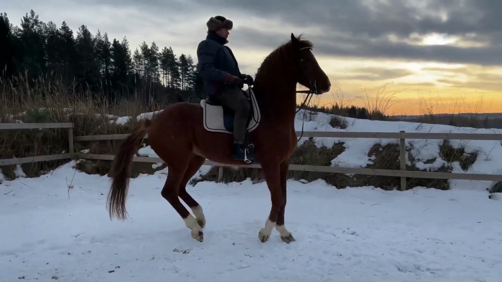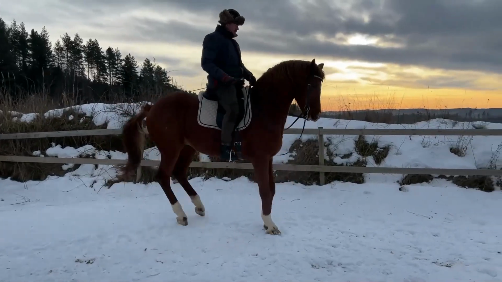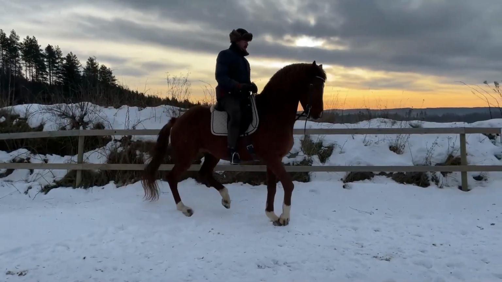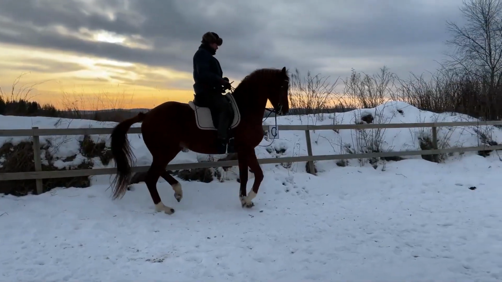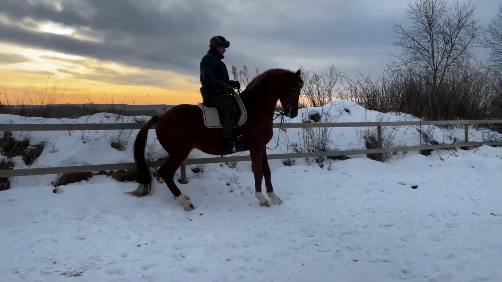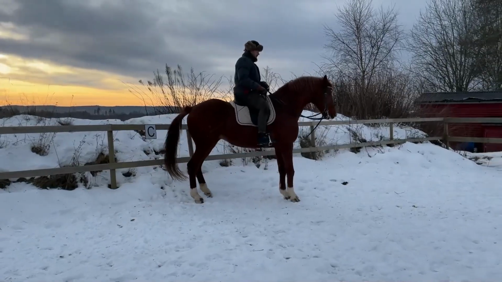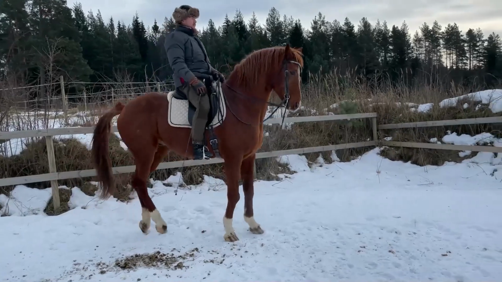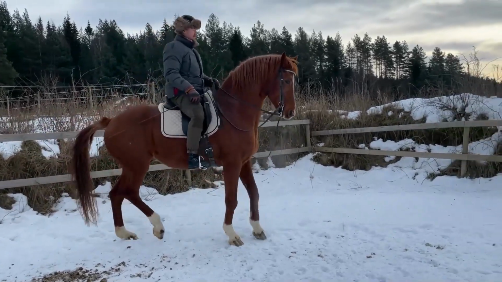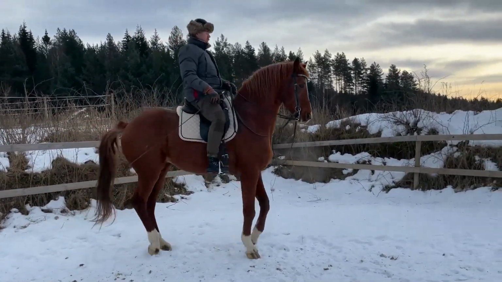Yeah, and that is, of course, because he has had this problem with his back all his life, and just recently we have been able to do something about that, so he's not tensing up that much when you're working in hand. But it's more difficult when you get on top of him. Isn't that true?